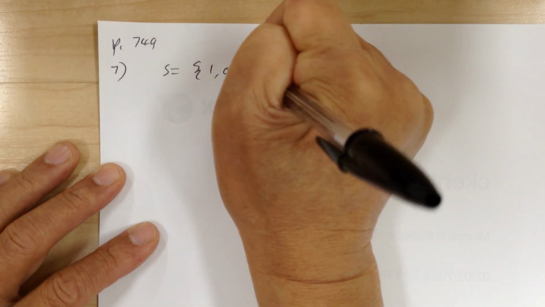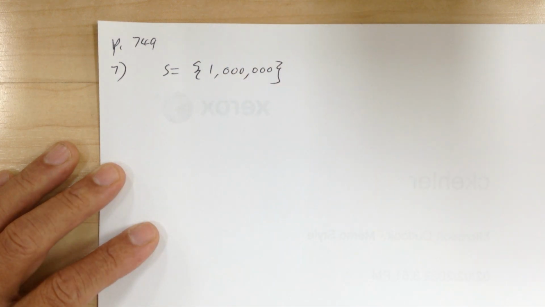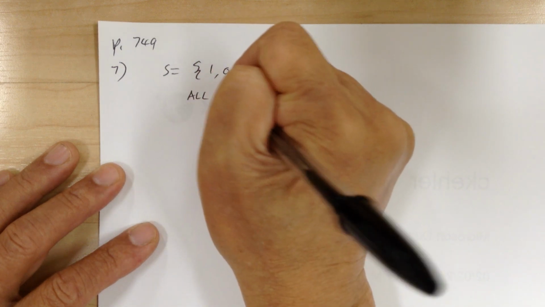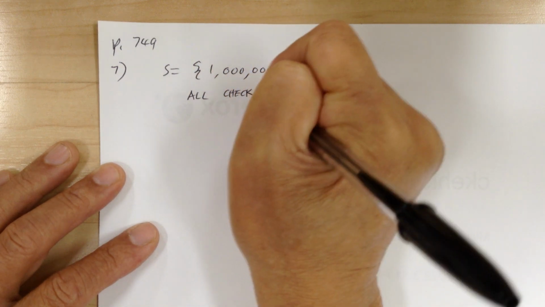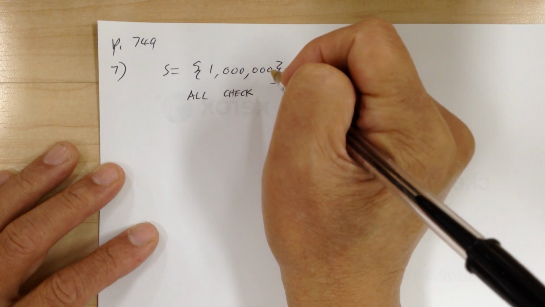So you have 1 million tax returns. Let's say that's your sample space, and all are checked for accuracy. So all are checked.